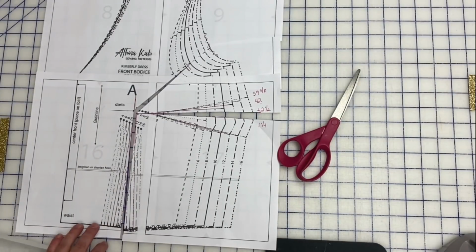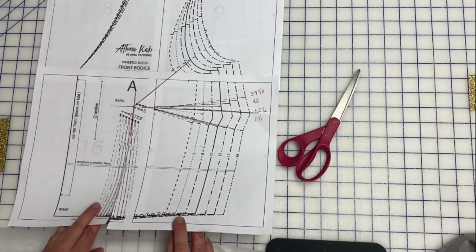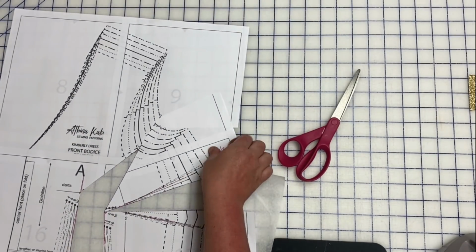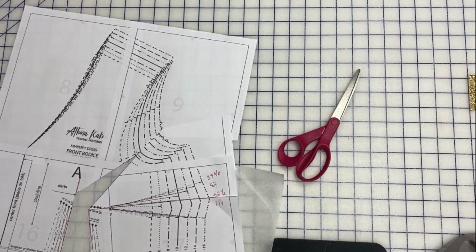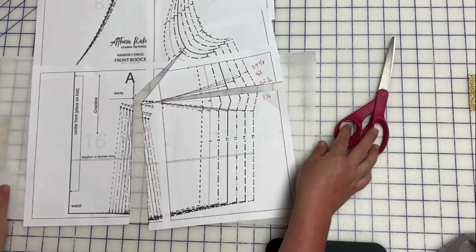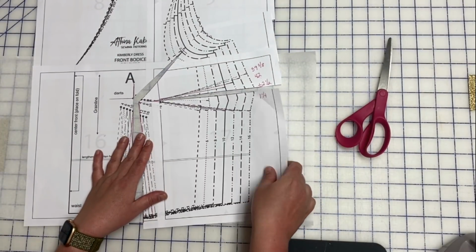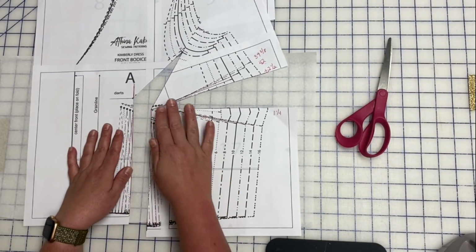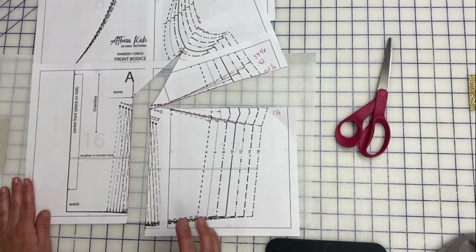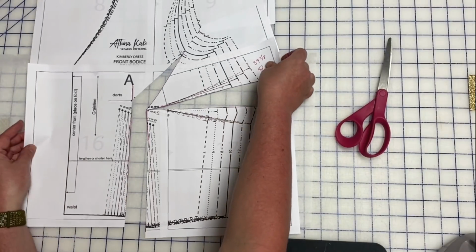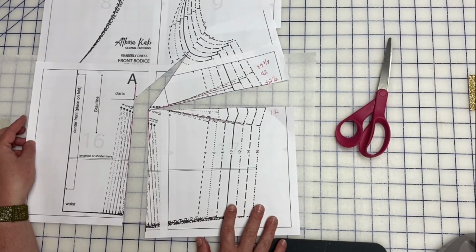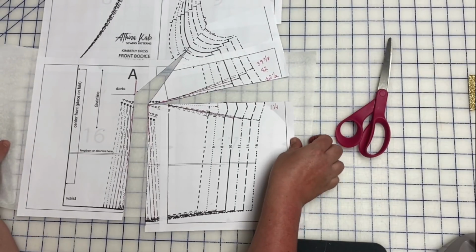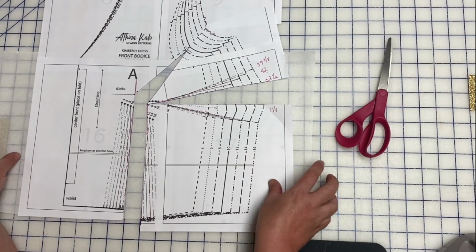So place it behind here. All right. Okay, so I, again, want to add an inch and 1.25 inches. So what I normally do, I'm not going to do it yet because I want to show you how to do a small bust adjustment as well. I should have cut more paper.